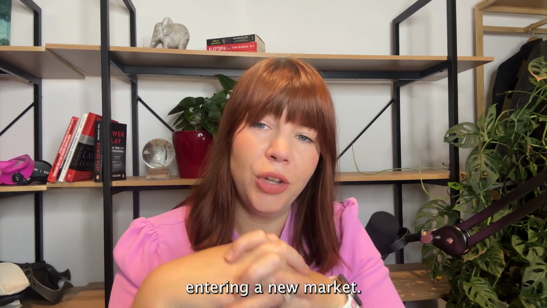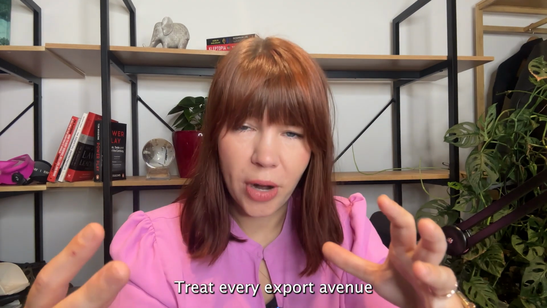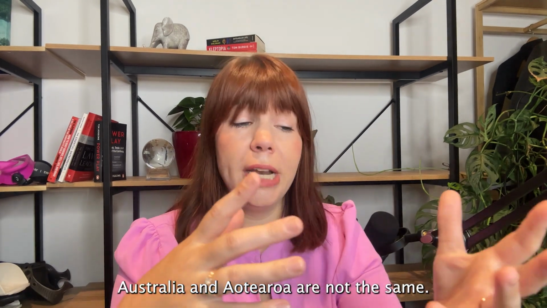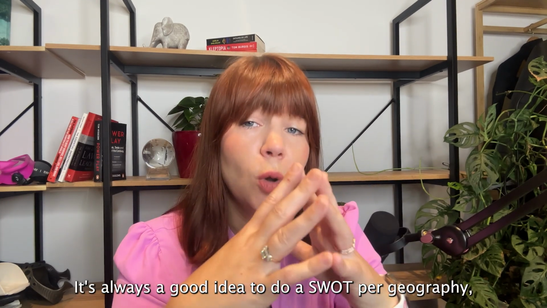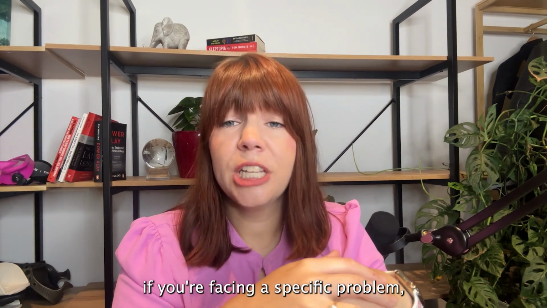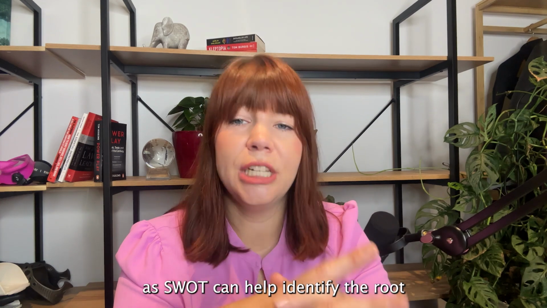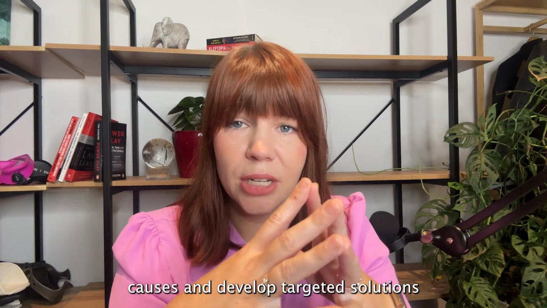Another time is before entering a new market. Treat every export avenue as a unique opportunity. Australia and Aotearoa are not the same. It's always a good idea to do a SWOT per geography. If you're facing a specific problem, a SWOT can help identify the root causes and develop targeted solutions.